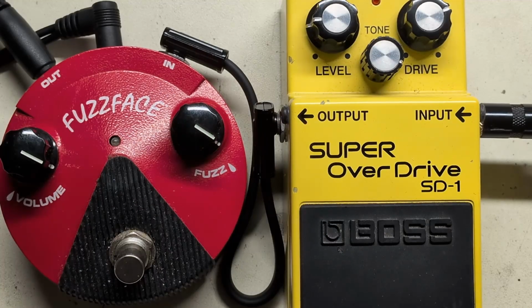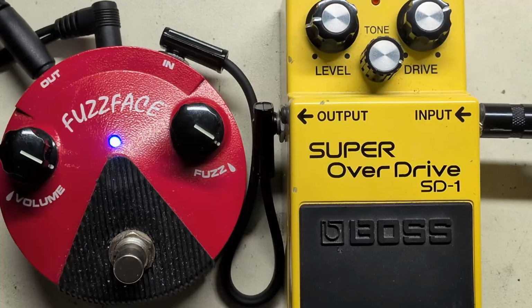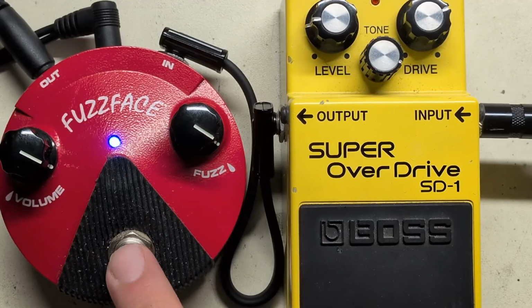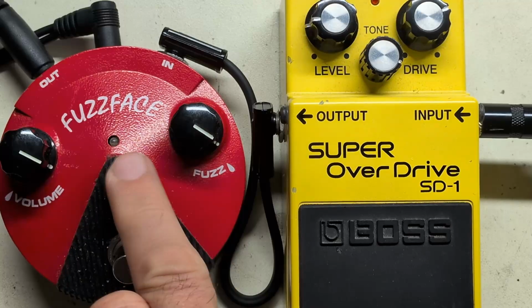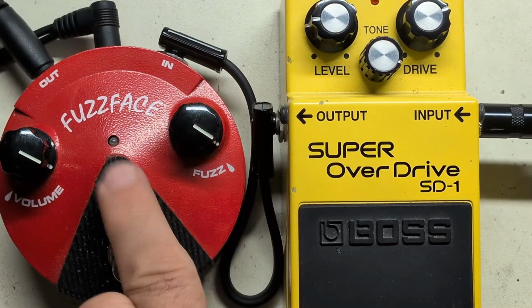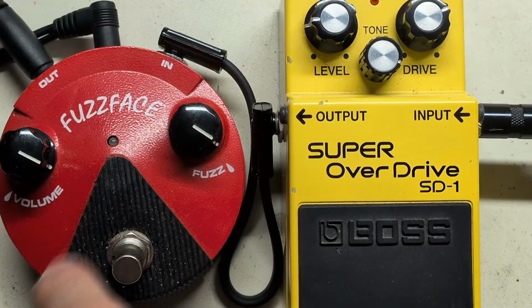Now we're stacking the super overdrive in front of the Fuzz Face, and I'll just turn the Fuzz Face on. Even without the pedal being engaged, you can see this has started to splutter. Some might say it's a cool sound, but it's a very spluttery sound and not the true Fuzz Face sound.